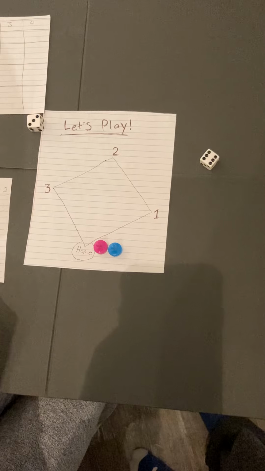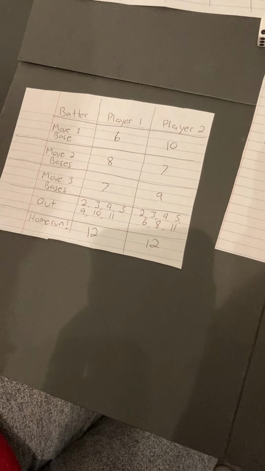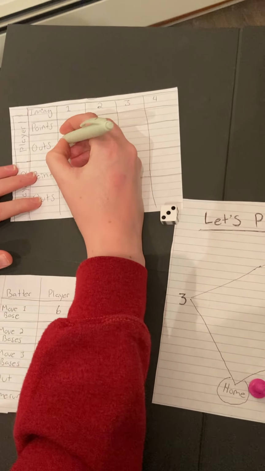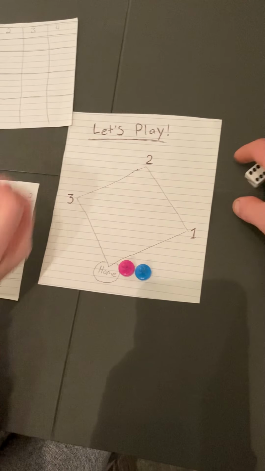So it looks like we have 9. So 9 is one of my out numbers as player one. So that means I have to mark that off my sheet. 1 out. So I get 2 more chances. We'll give it another try. So we'll roll again.